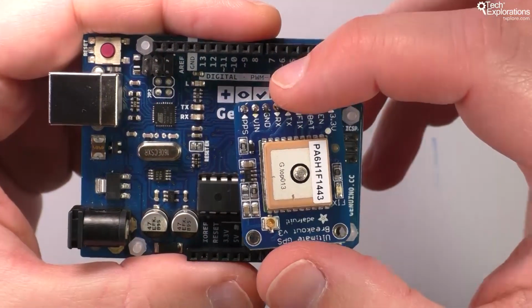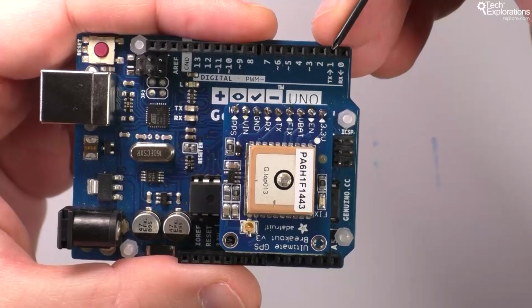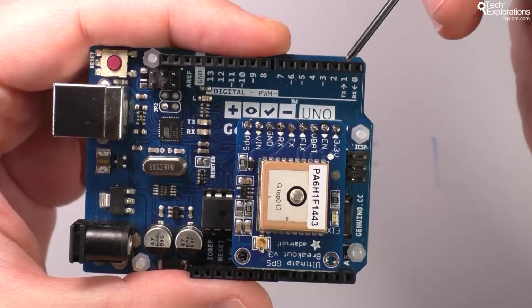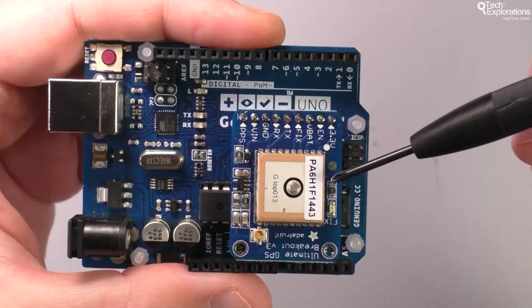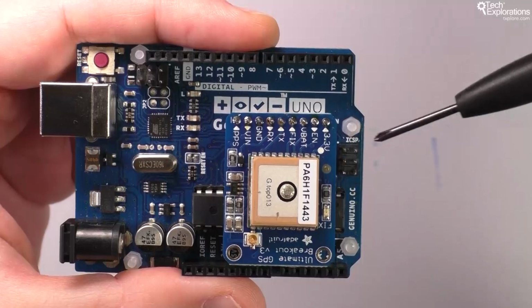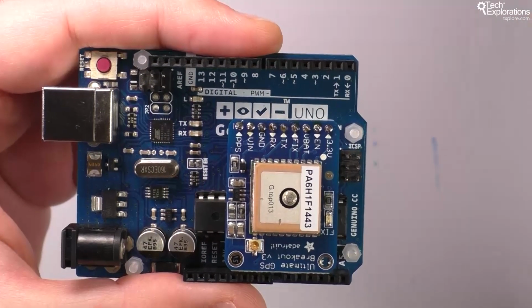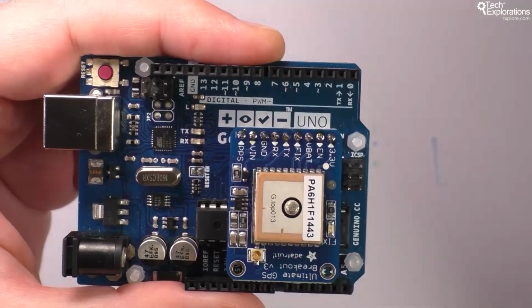It can communicate with your Arduino Uno via the serial interface. So, of course, it's a single serial interface, which means that either your computer or the GPS module will be able to communicate with the Arduino at one given time. You can't have these two different external devices communicate with your Arduino at the same time.